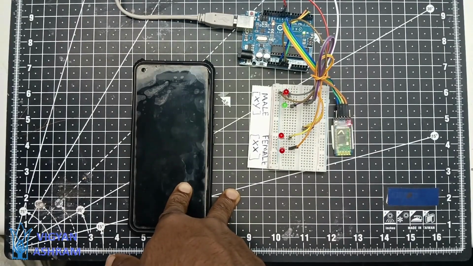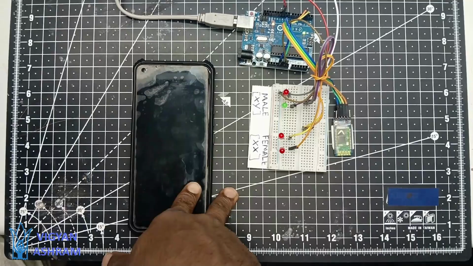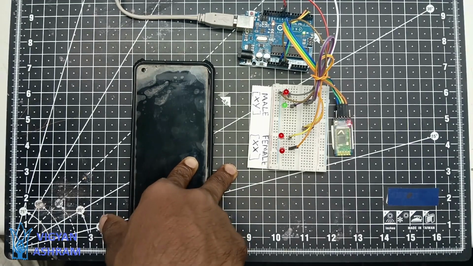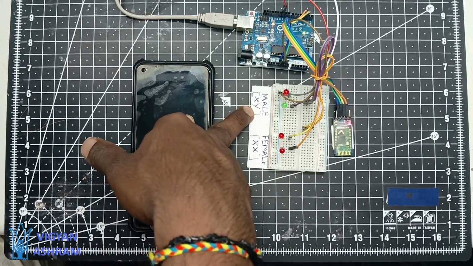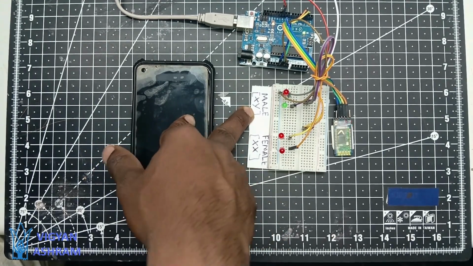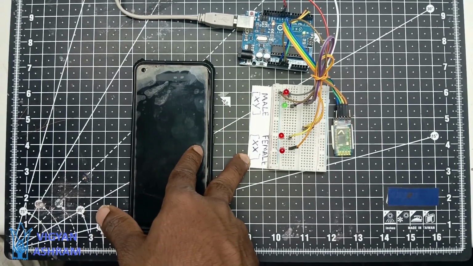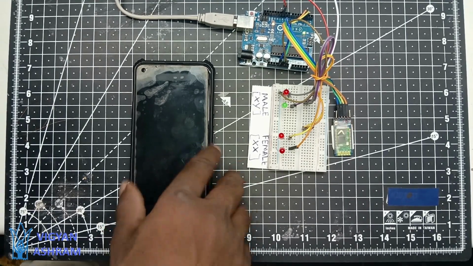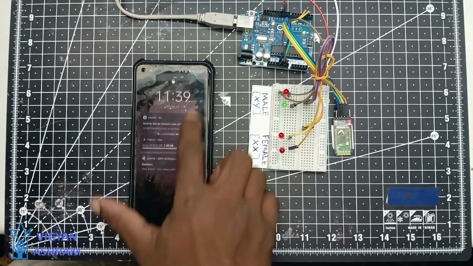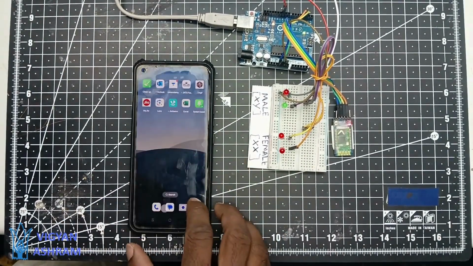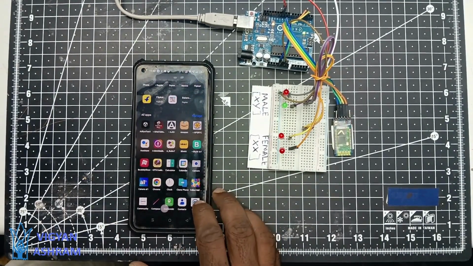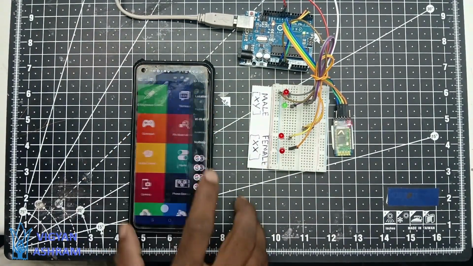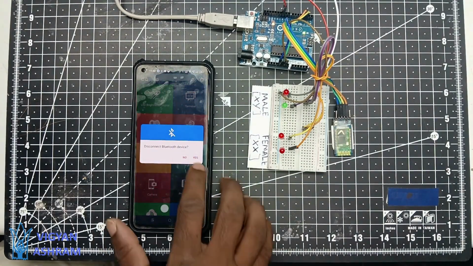This project is chromosome matching. Here we show male and female gender chromosomes. Here we show X and Y as the male chromosomes and XX for the female gender chromosomes. Now let's see how it works. First open the app. Go and download the app. Now open the app and give permissions for all. Now connect your Bluetooth.